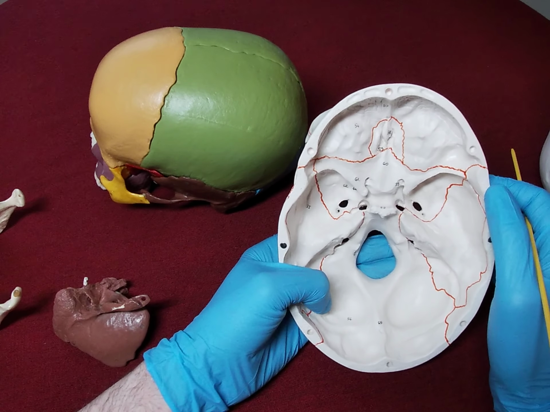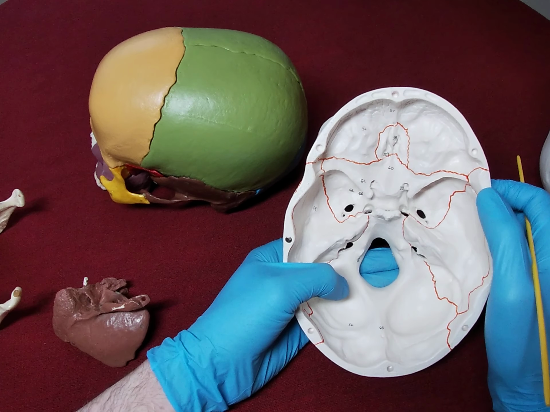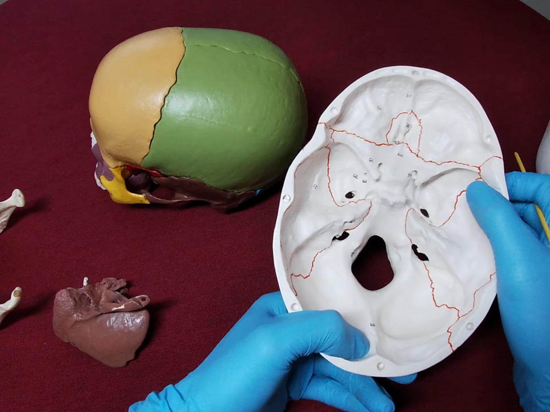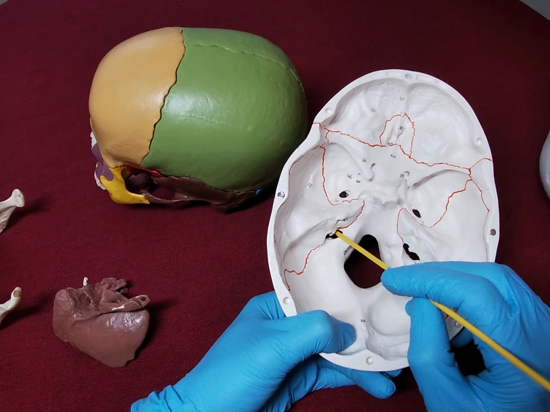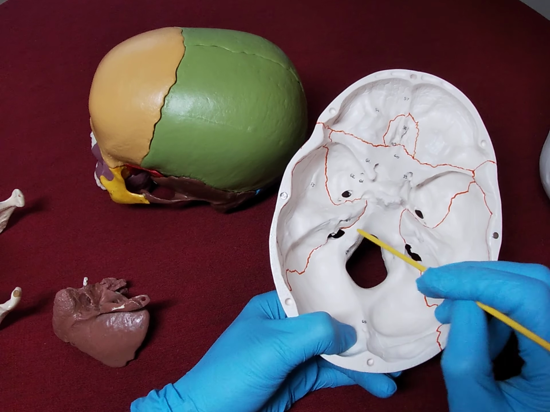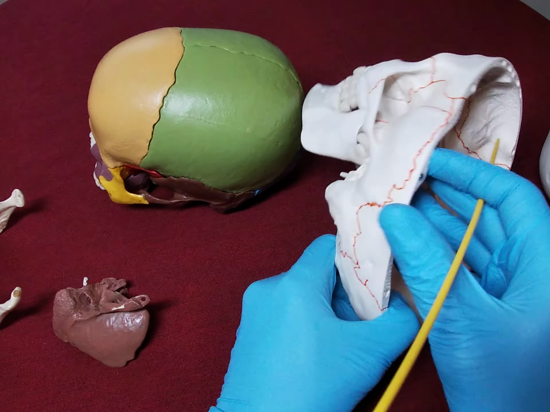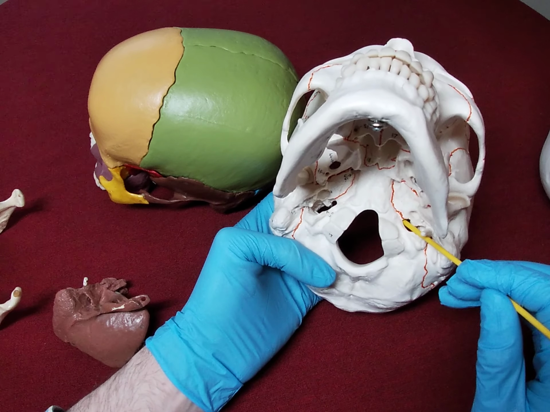The internal carotid artery is an artery that travels through this carotid canal. Its job is to deliver blood to the brain. The jugular foramen can best be seen by looking at the full skull model. This is the jugular foramen seen from within the cranial cavity. And then this is the jugular foramen as seen from the base of the skull.